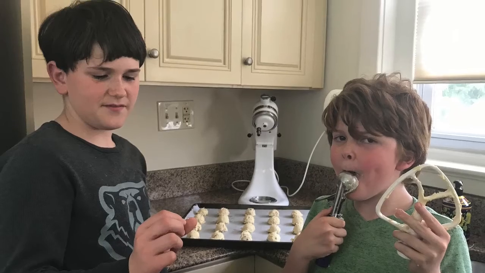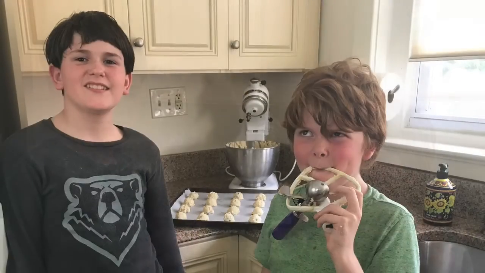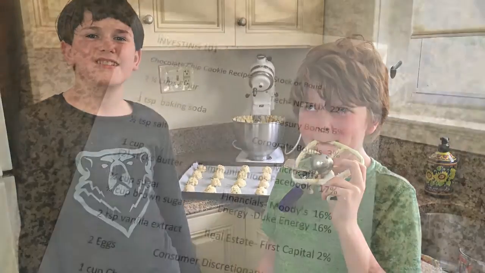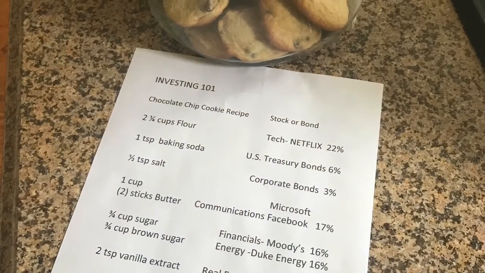Just like cookies, mutual funds come in all different flavors. So do a risk assessment first, see where you're comfortable, and invest in the best one possible.